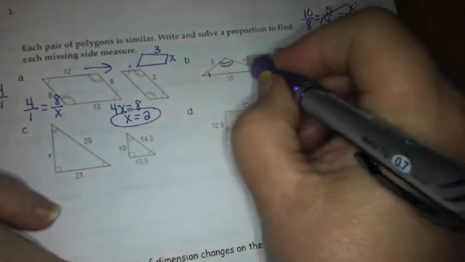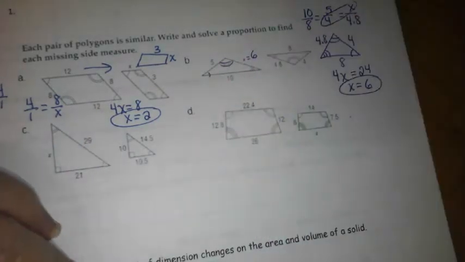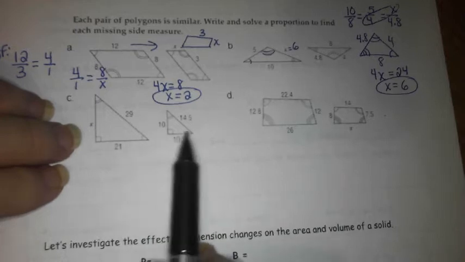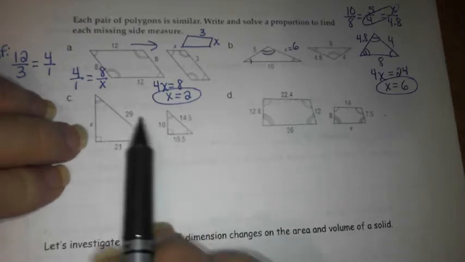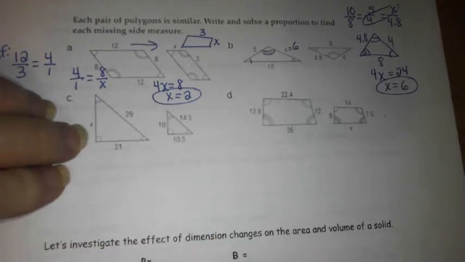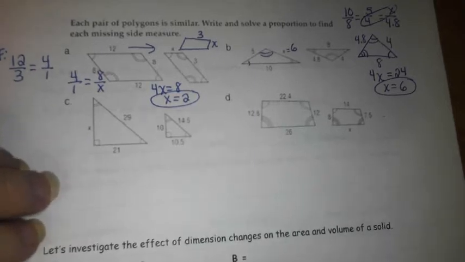My missing side, right, was 6. Okay? It's nice when the shapes face the same direction. Like look at letter C. See, one arc, 2 arcs, 2 arcs. They're facing the same direction, so it's a little bit easier to set up your proportions.